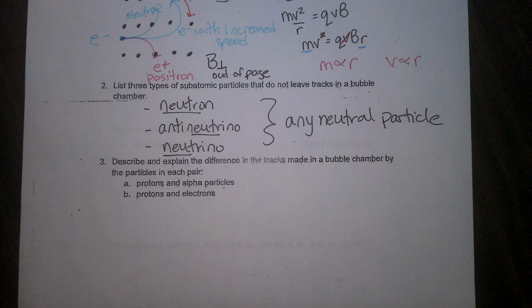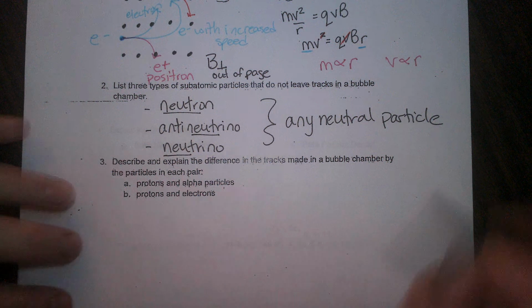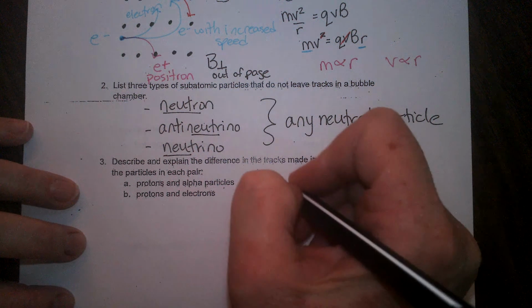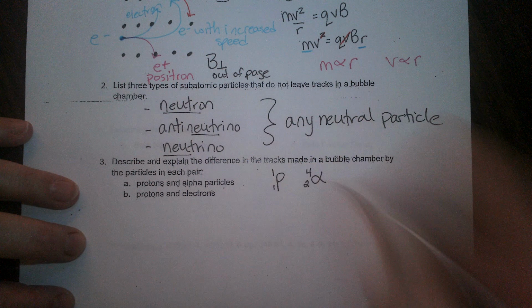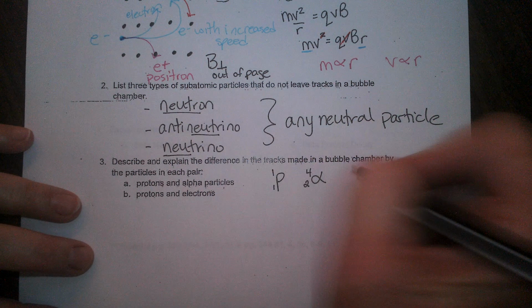So it says here in number 3, describe and explain the differences in the track marks made in a bubble chamber by the particles in each pair, protons and alpha particles. So if I'm looking at a proton and an alpha particle, what do we know about their charges?